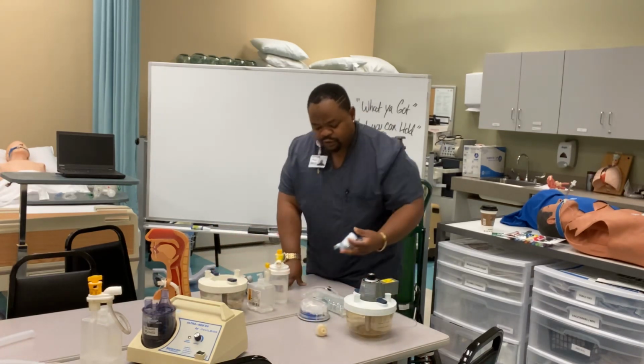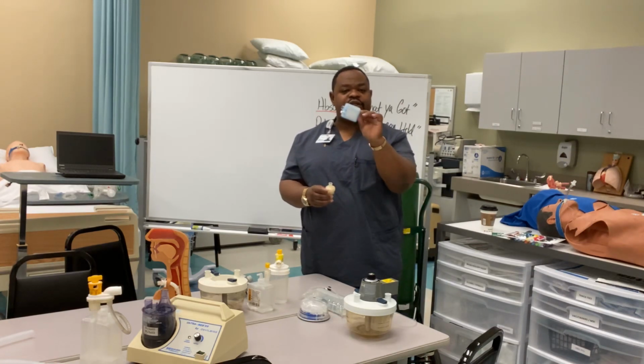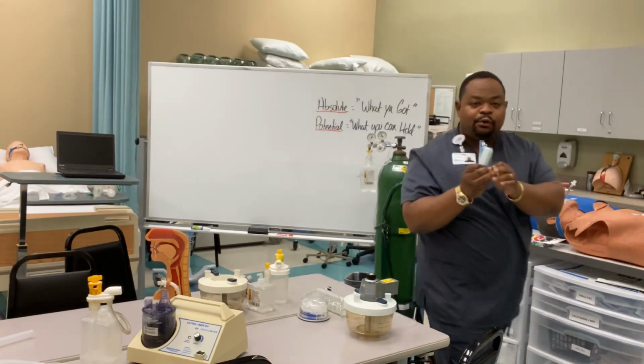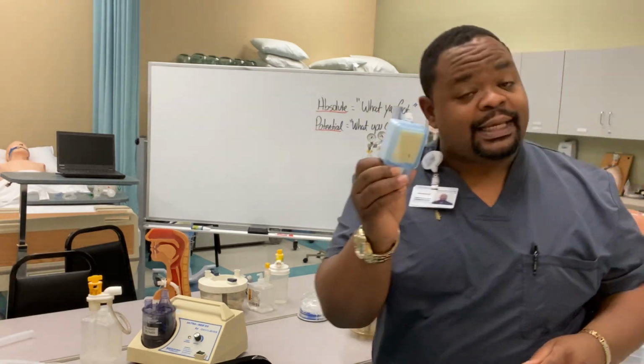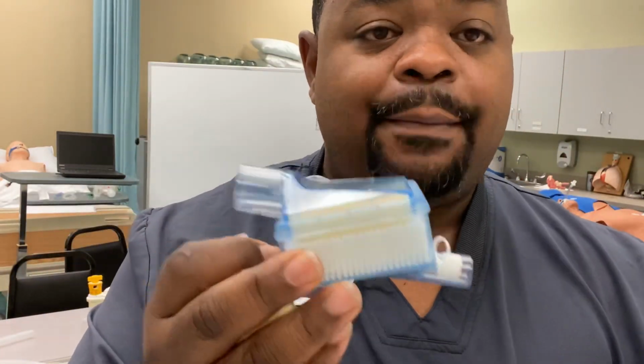Now, this is what's called the HME. This is the heat moisture exchanger. And they look different shapes and sizes. But the heat moisture exchanger is one of the most fascinating humidifiers you'll find. This is the heat moisture exchanger, right? What happens is it has a sponge and a filter.